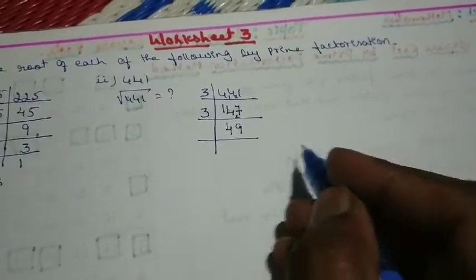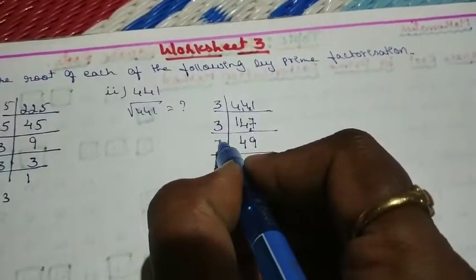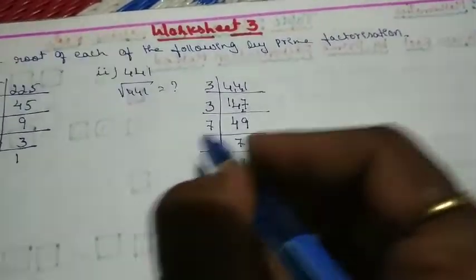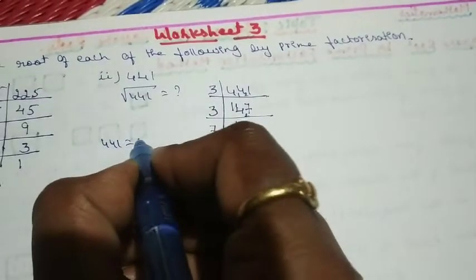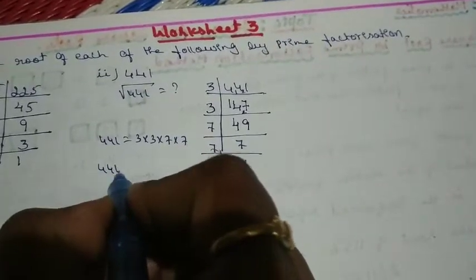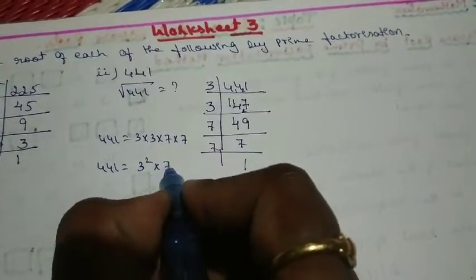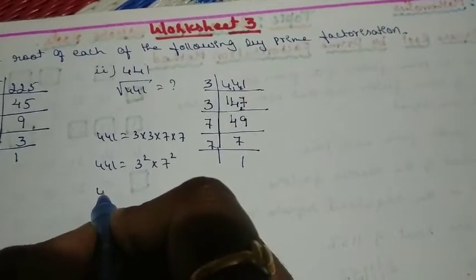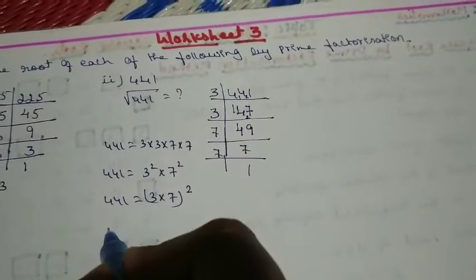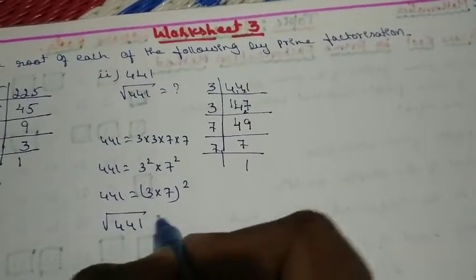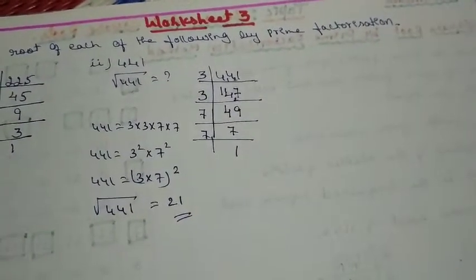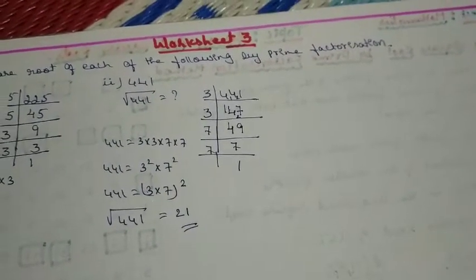Next prime number 7. 7 sevens are 49. Yes, 7 sevens are 49. Then 7 ones are 7. So this 441 can be written as 3 into 3 into 7 into 7. Nothing but 441 equals 3 square into 7 square. Then 441 equals 3 into 7 whole square. Sending the square to the other side, it becomes the square root. Square root of 441 is nothing but 7 3s are 21. So 21 square is 441 and 441 is a perfect square of 21.